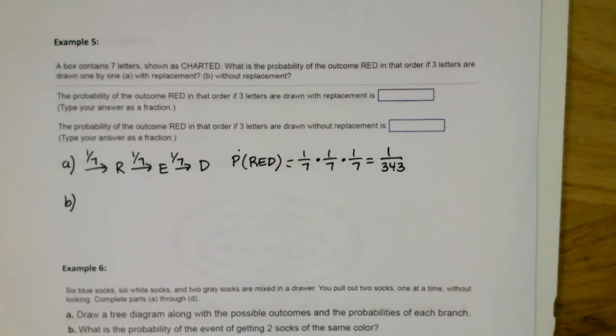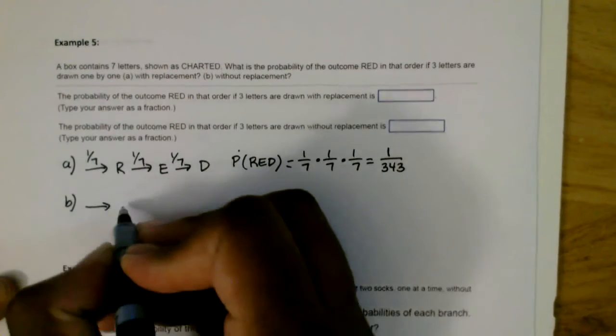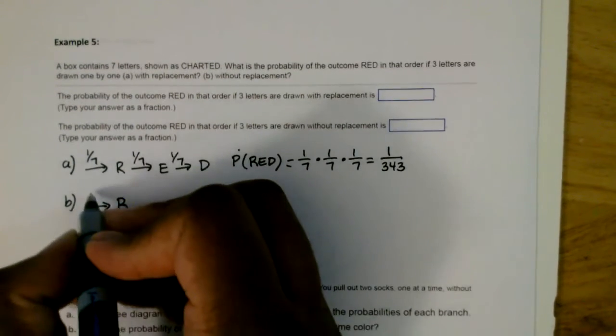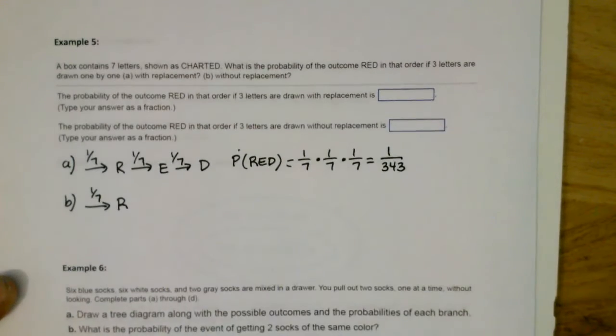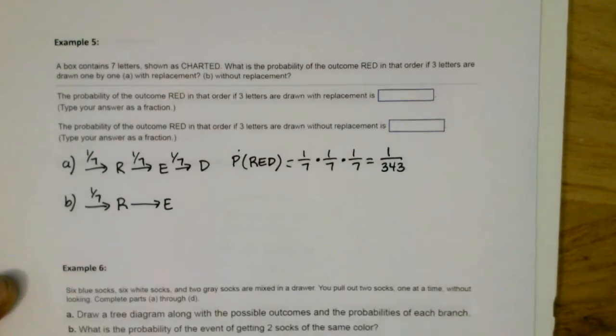Now, part B is without replacement. That means that once we draw a letter out of the box, that letter will not be put back in for the next selection. So, to select an R on the first draw, that probability will be 1/7. But this time, let's say that letter is not replaced.